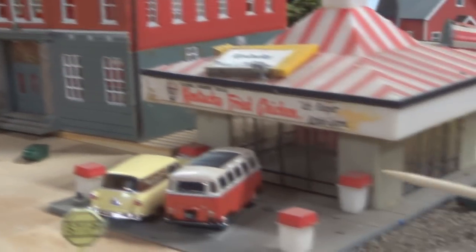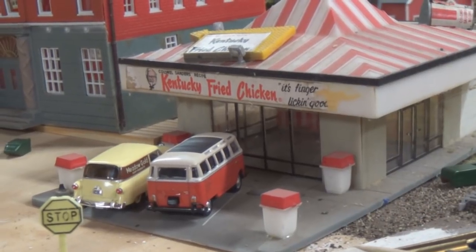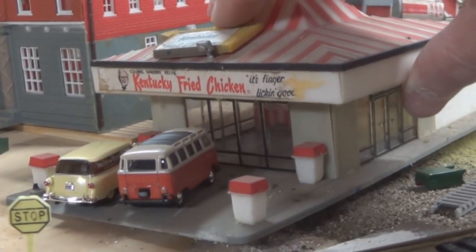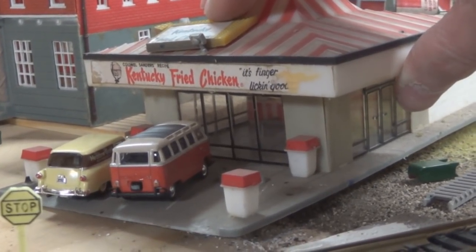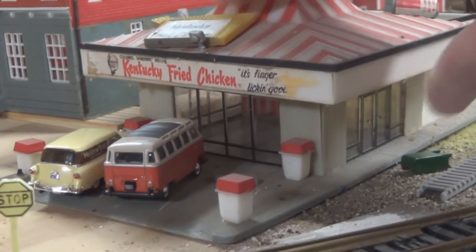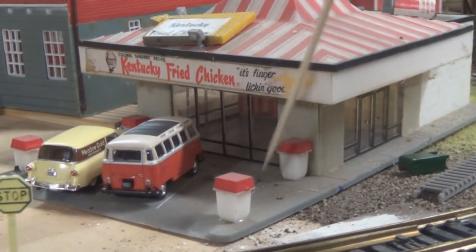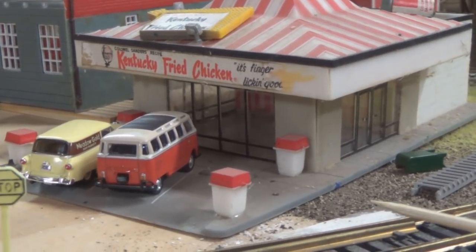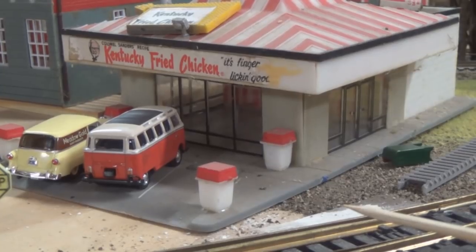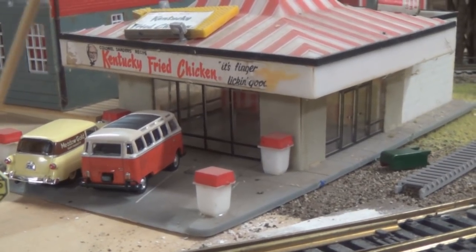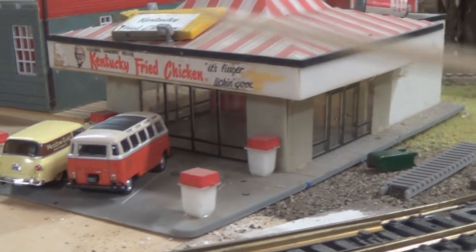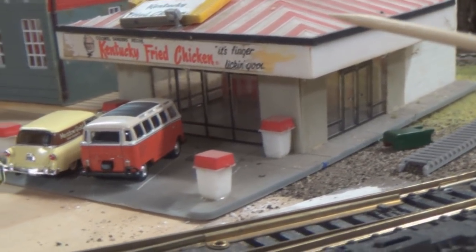And of course down this end we have Kentucky Fried Chicken, and I don't have him leveled up yet. He'll have to be leveled up like this. The problem with doing that is I'm going to have to cut the parking area apart from the building so that I can get the building level and yet still have the parking lot matching the street level, because you're going to be able to drive in off the street level, you know what I mean? And so I'm going to have the same issue with all of my buildings.